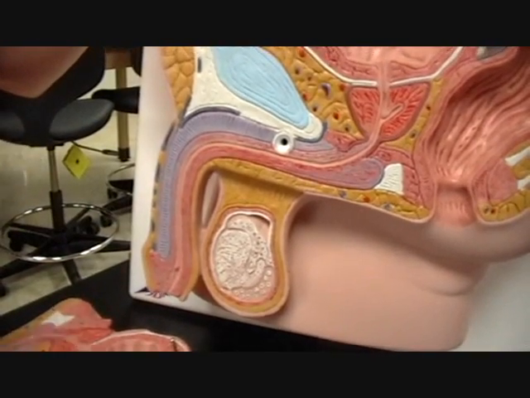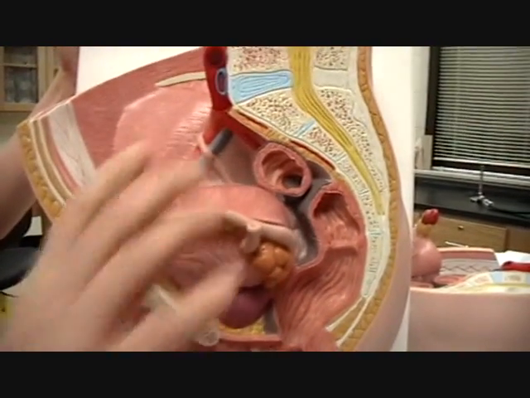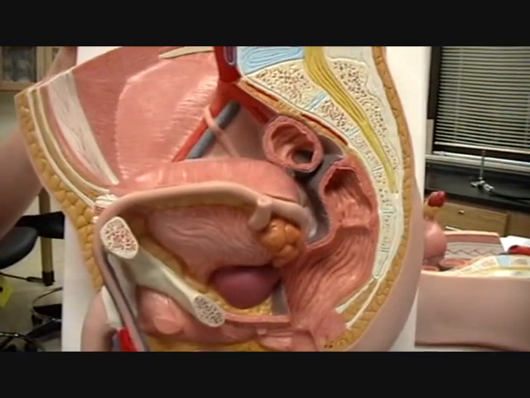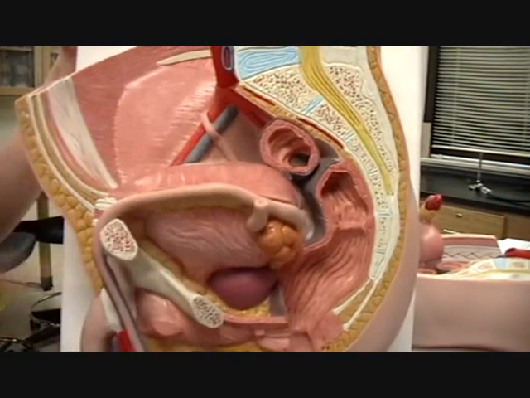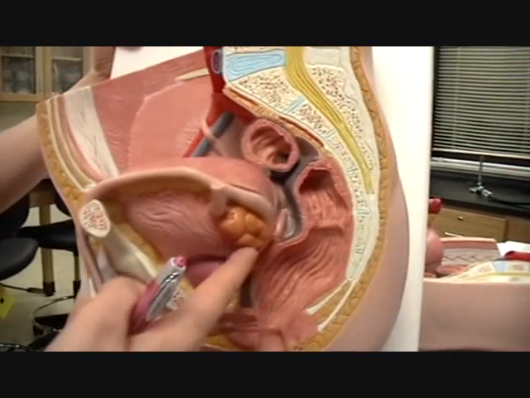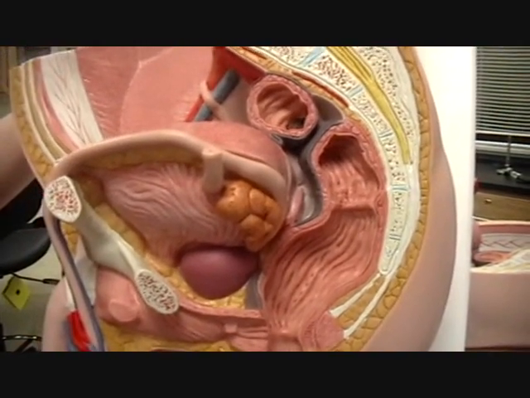Those are the three that are inside. As you can see, this is the bladder, this sort of pouch-like protrusion. The deferent duct here. The seminal vesicle, this orange portion here. The prostate.